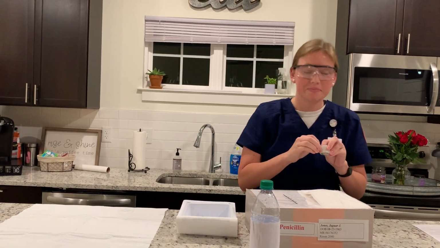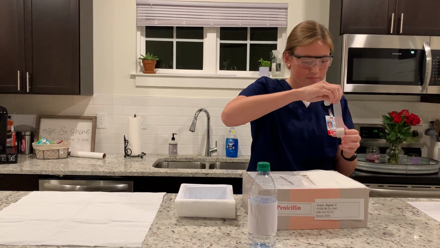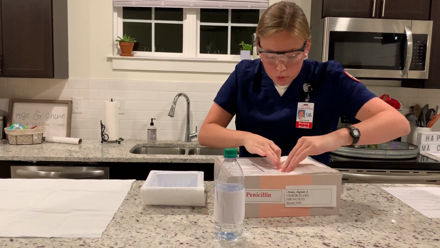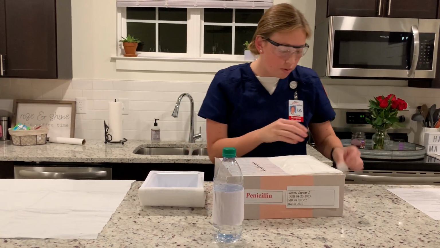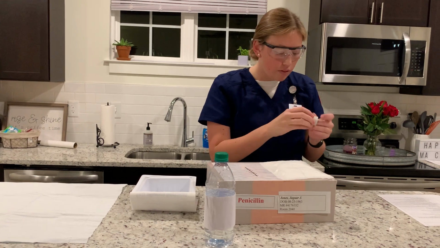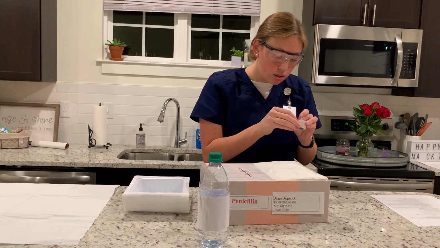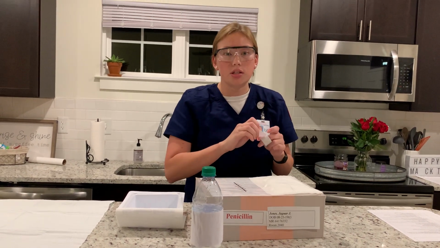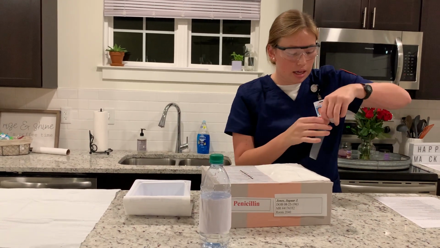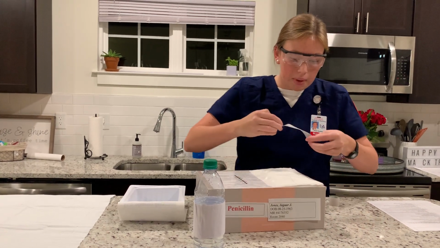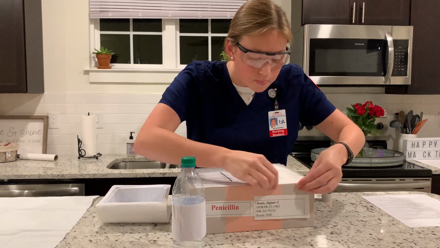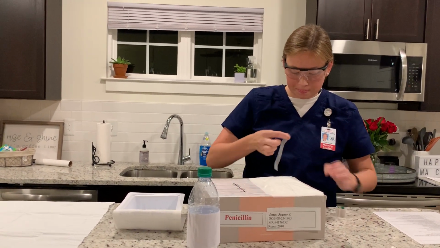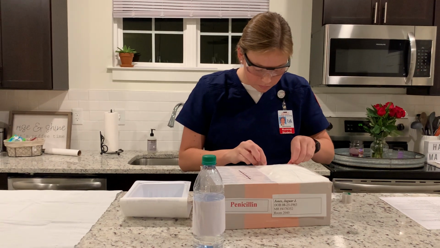Here we go. Normally I would put a piece of tape on top of the exterior of the ABD pad, where I would initial, date, and time the last dressing change that I did. So the next nurse, whenever he or she comes in, will be able to know how recent the last dressing change was. Last side. Okay.